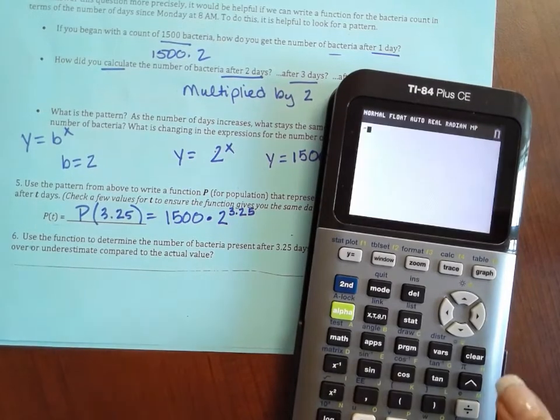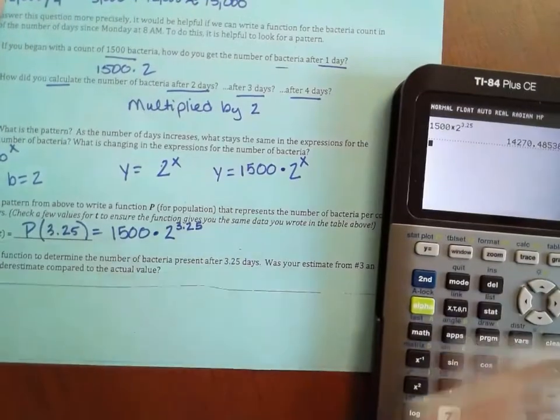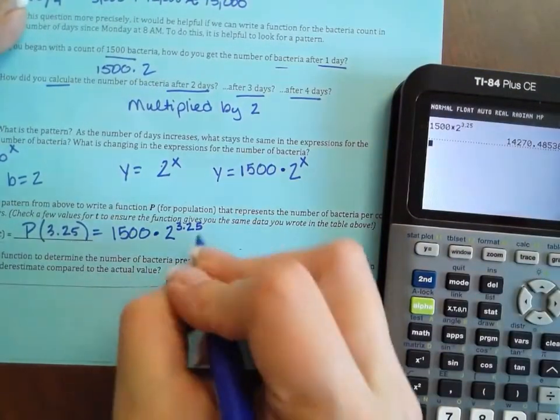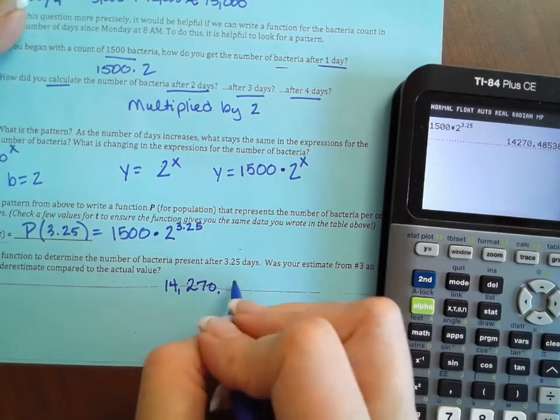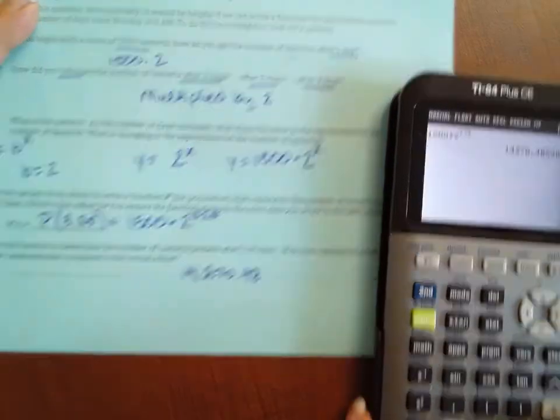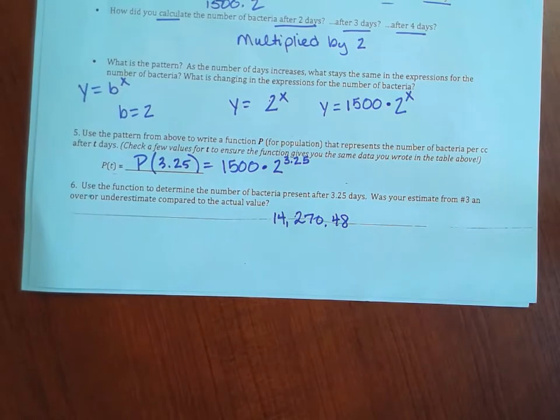All right, so 1,500 times 2 to the 3.25, and I get 14,270.48. So my estimate was a little high, thank goodness.